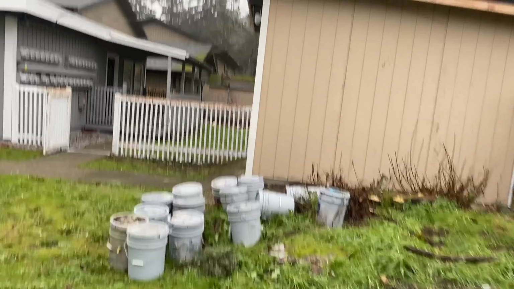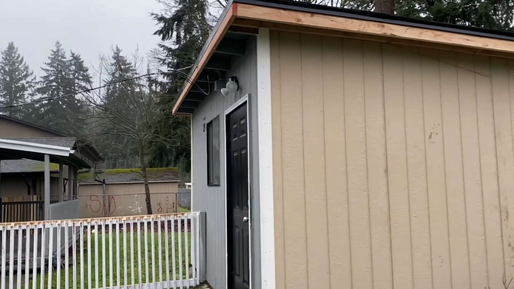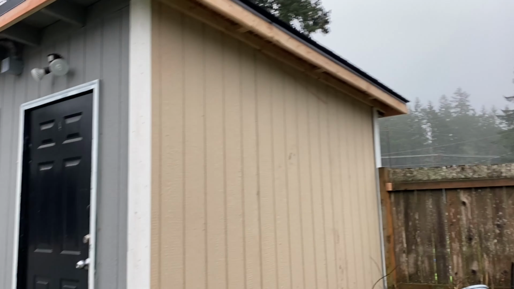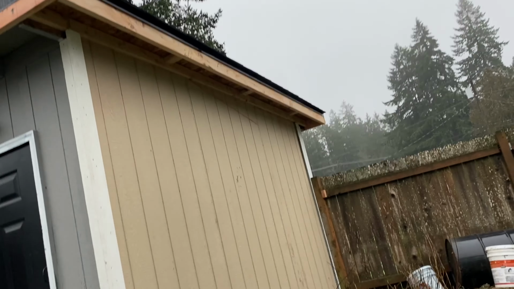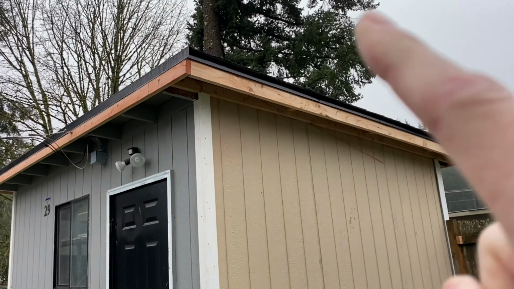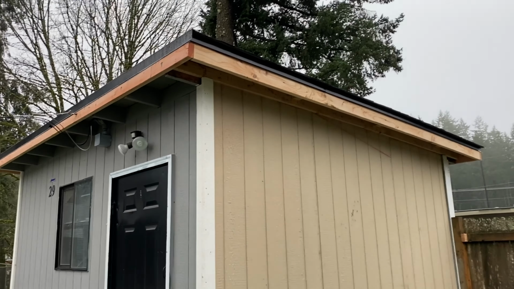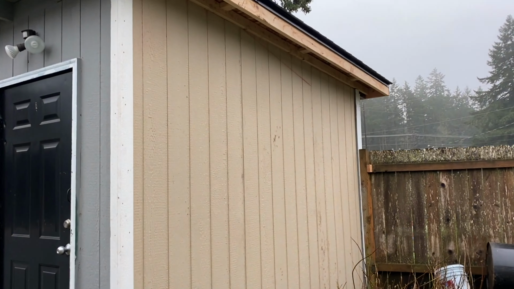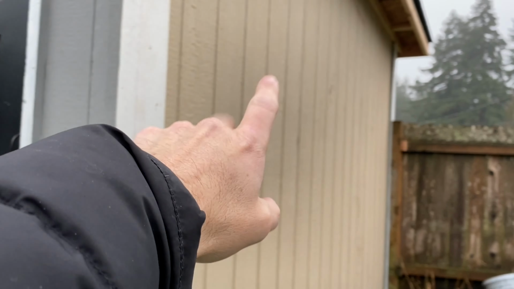So here is the finished product. We still have to paint it. As you can see, it's raining outside, so we wait until the springtime to paint. But the old roof, we did have the slant on the old roof right there, right? So that's all good because the water is going to go down. But the problem is that we had wood rot on this. You can see this is a different color than this. You know, we want to go with the gray, but this is a different color.